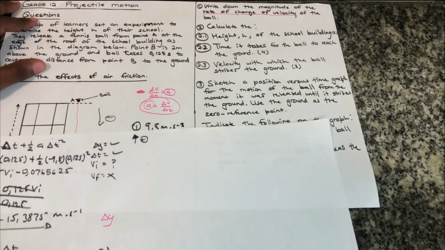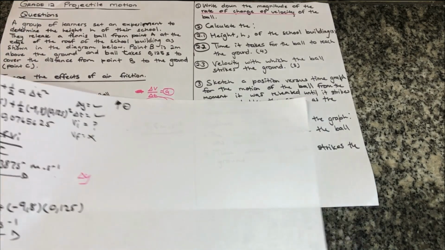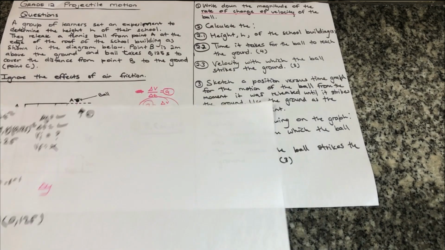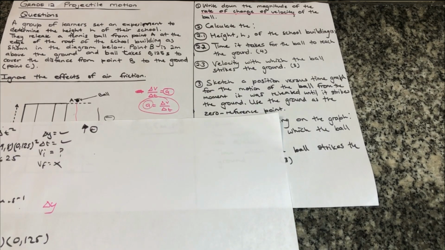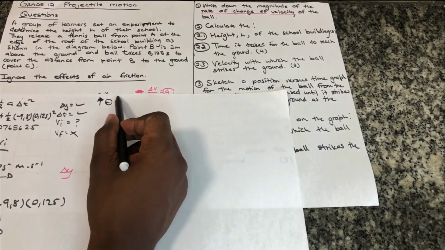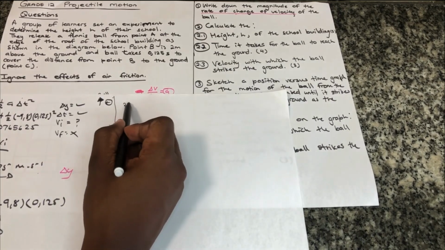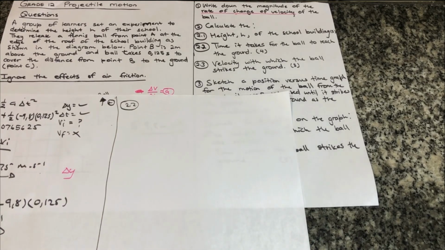All right, so in this case now, we want to calculate 2.2, the time it takes for the ball to reach the ground.